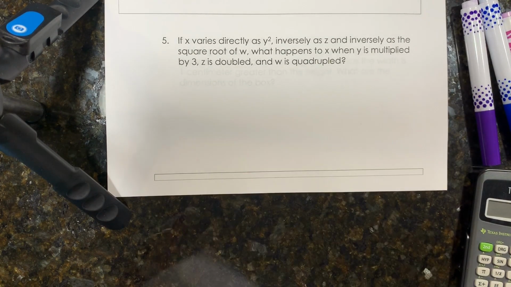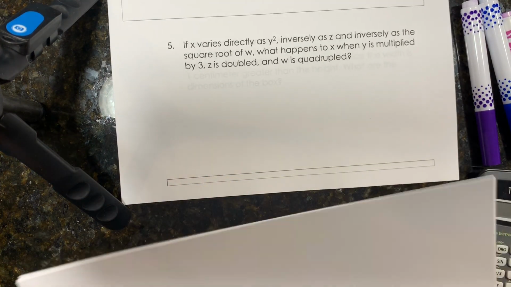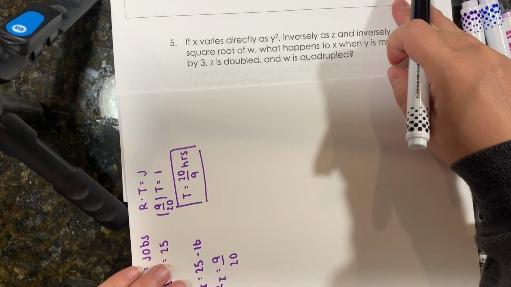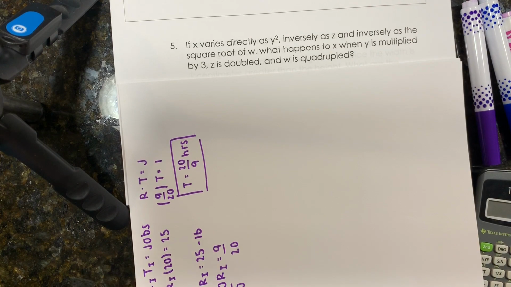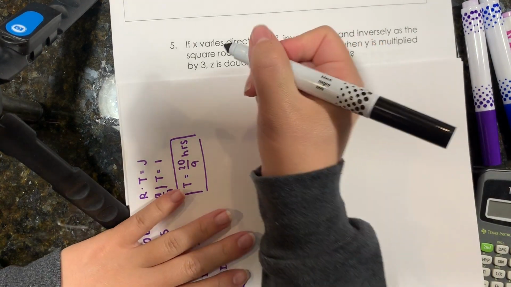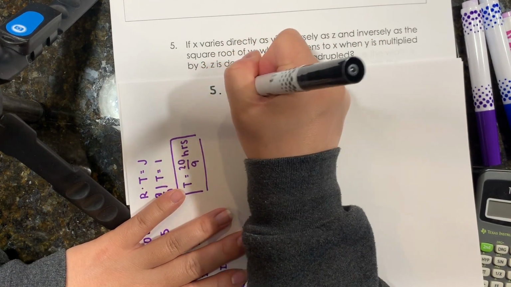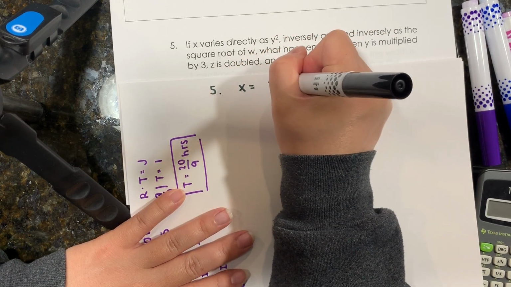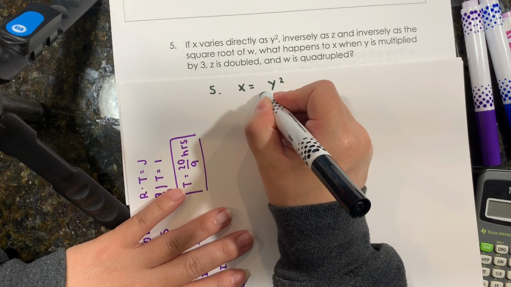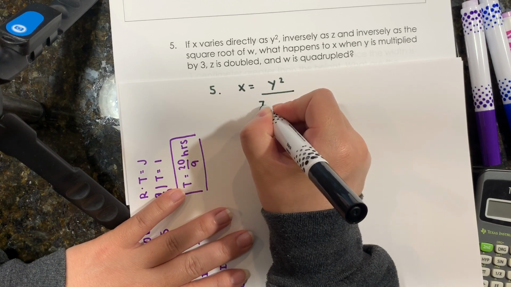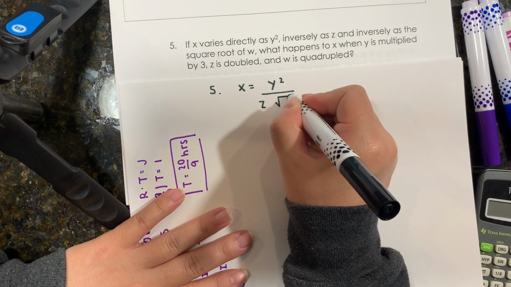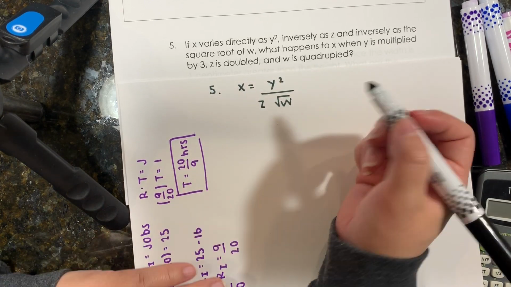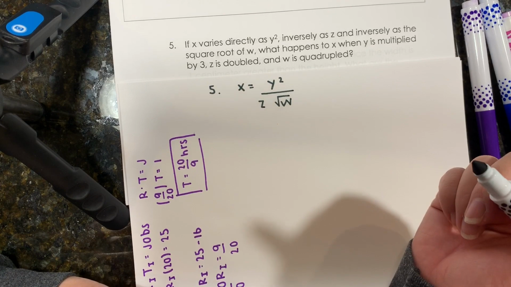Now looking at number 5. So number 5 is tricky because we're going to have to figure out whatever happens to one side is going to happen to the other. So it says x varies directly as y squared, so number 5 starts with x equals y squared and inversely as z and inversely as the square root of w. So this is my starting equation, and then I have to see whatever I do to the right side, I'm going to do to the left.